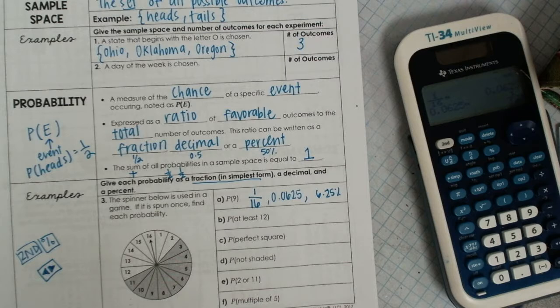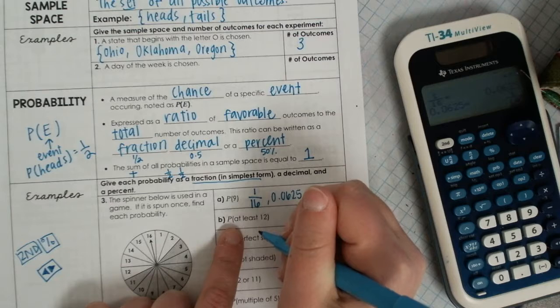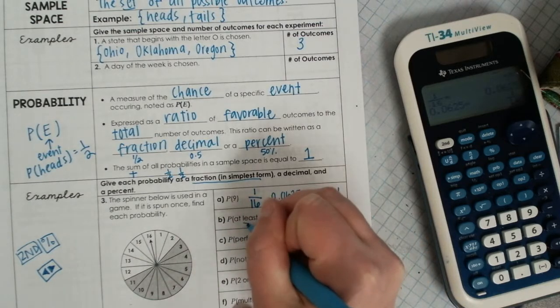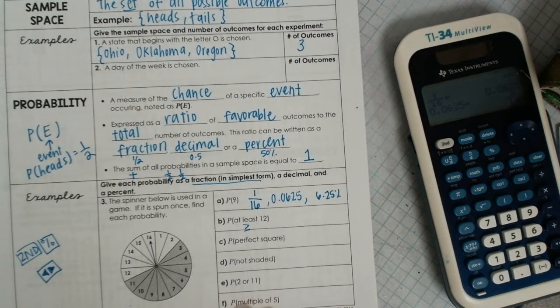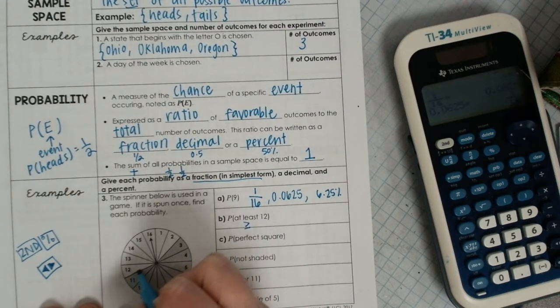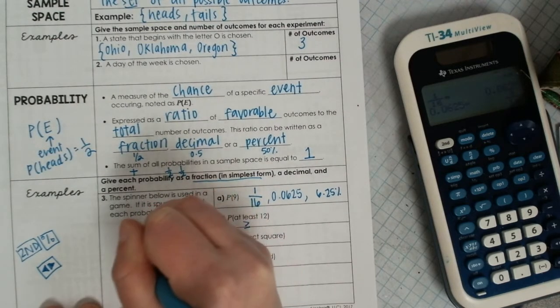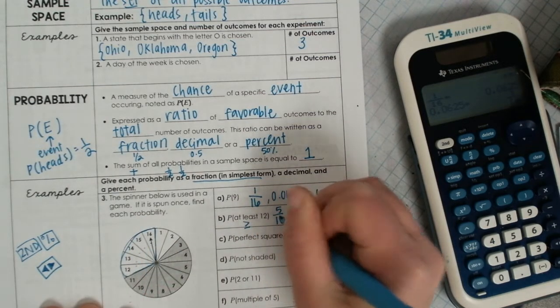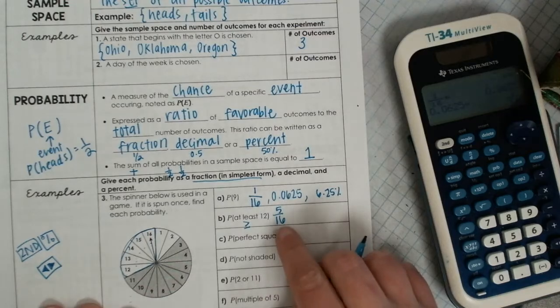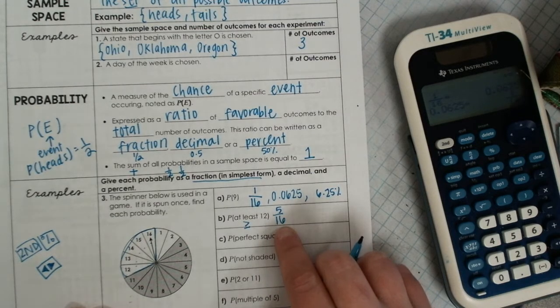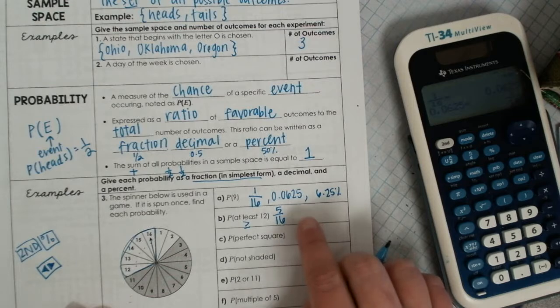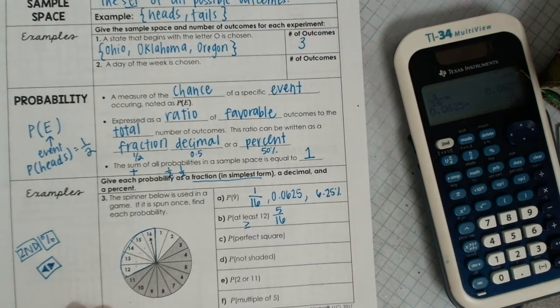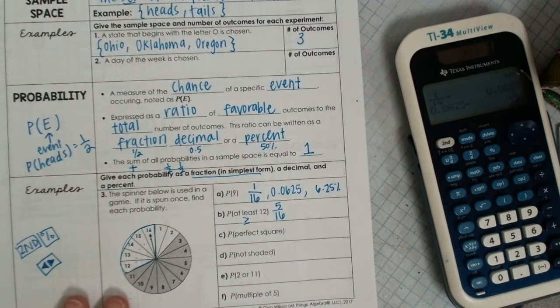Yeah. So the probability of at least, the least it can be, so it can be greater than or equal to 12. Greater than or equal to 12 would be 12 through 16. So 1, 2, 3, 4, 5. There are 5 of them out of 16 total. That doesn't simplify. Let's focus on the fraction; you can use your calculator to find the decimal and percent.